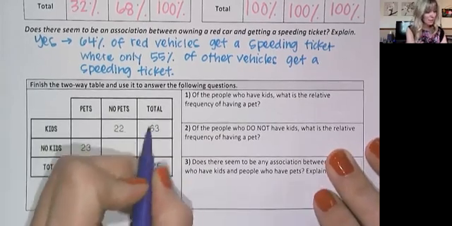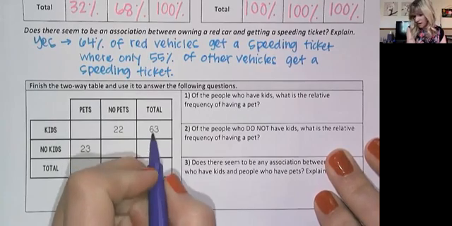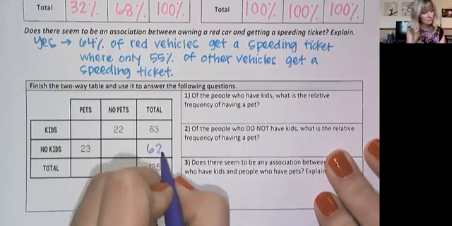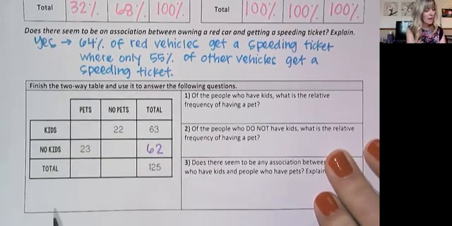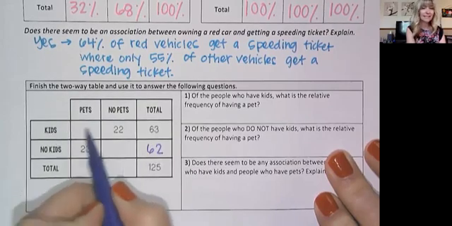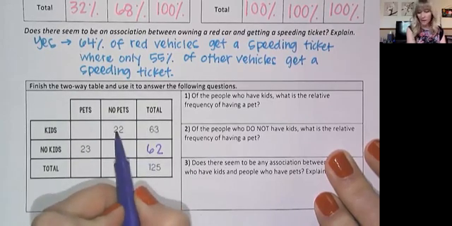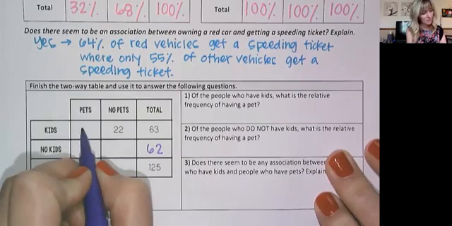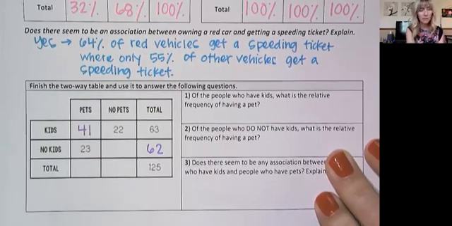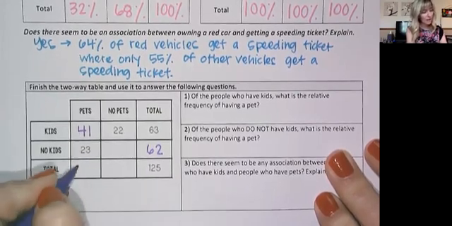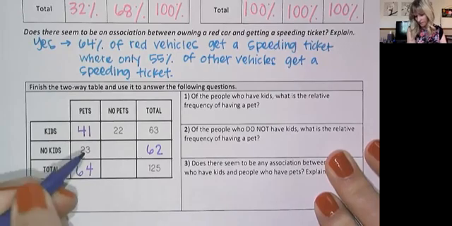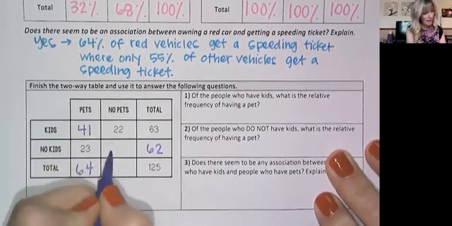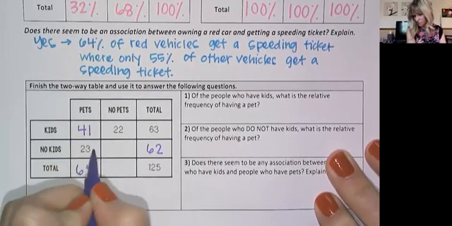I have this total and I have this total. I'm gonna subtract to get this total. And then I have this total of who has kids and no pets. That's a joint frequency, so I'm gonna subtract to get this other joint frequency. Now I'm ready to add down that column and get the total of who has pets. And now I can subtract across this row.